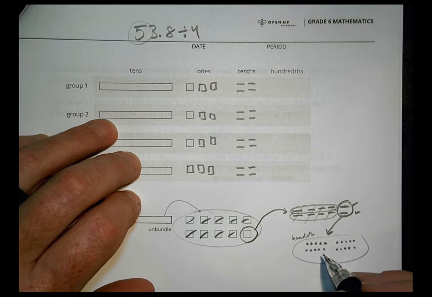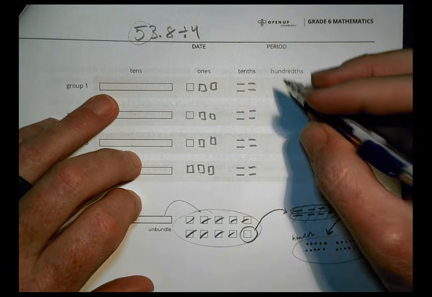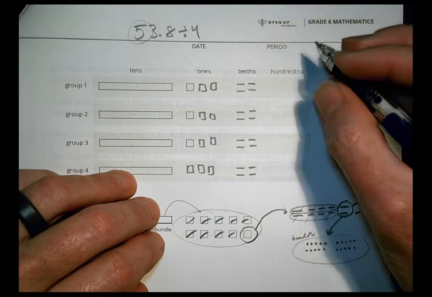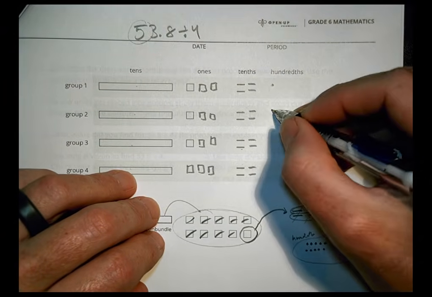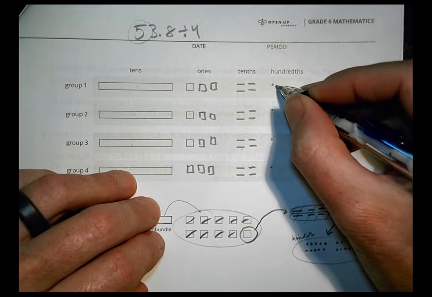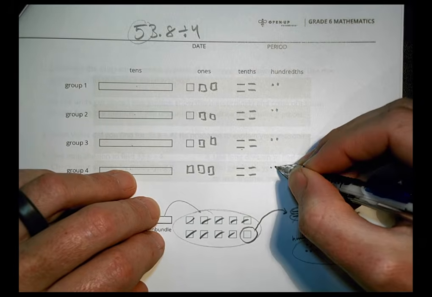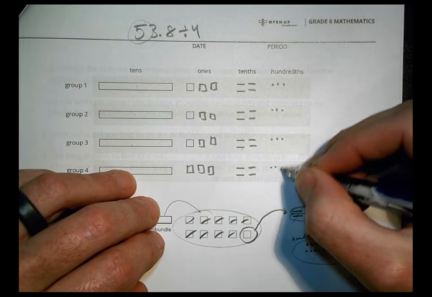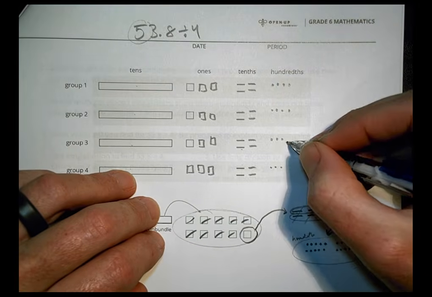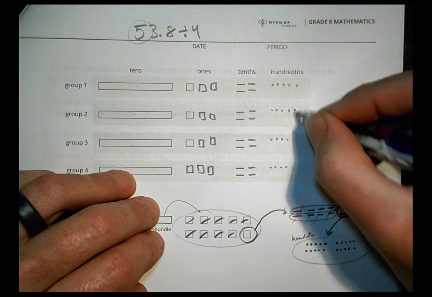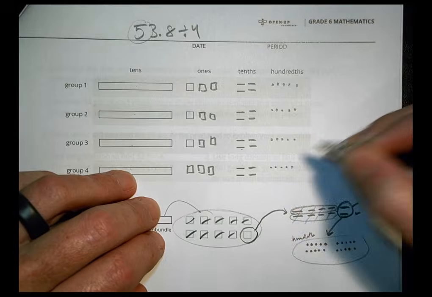So now I need to take those 20 hundredths and divide them into 4 groups. So we can go 1, 2, 3, up to 20.